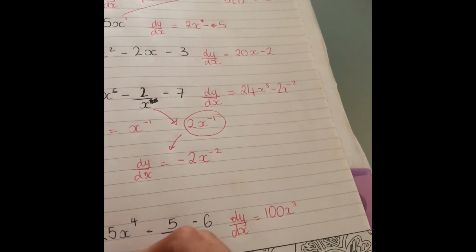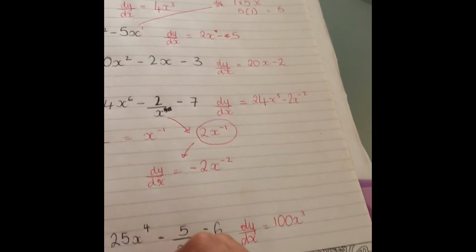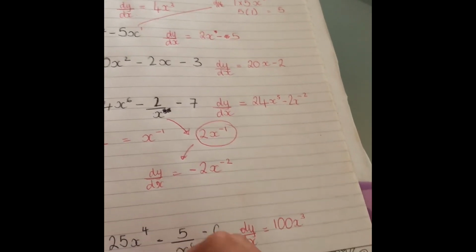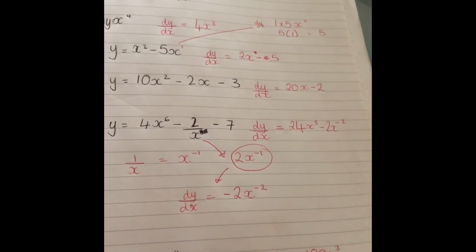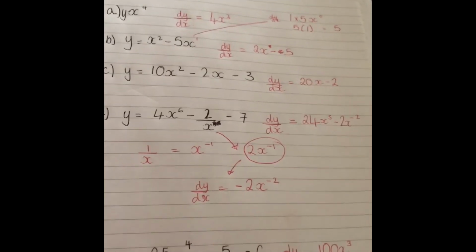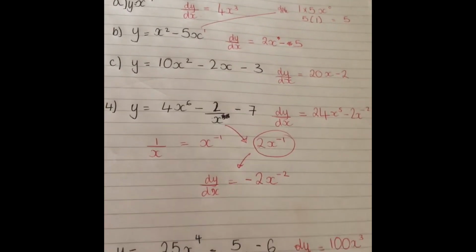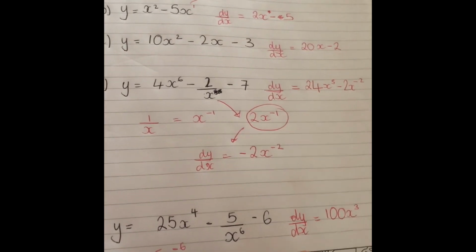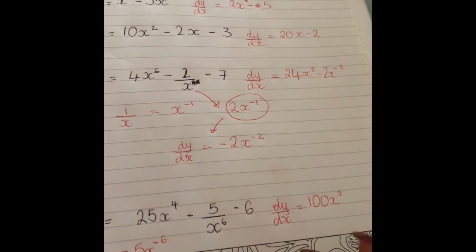So what that actually is, is minus 5x to the power of minus 6. Remember, because it's over x to the power of 6, that over a minus indice would have made it a reciprocal. So we can assume that it's x to the power of minus 6.